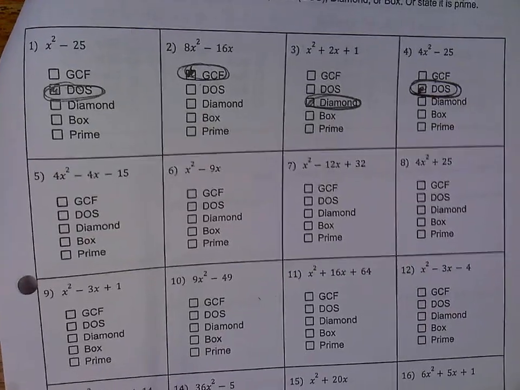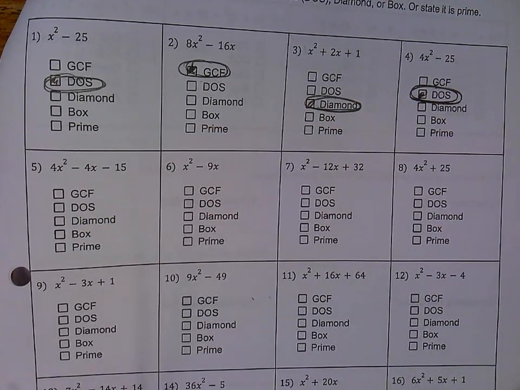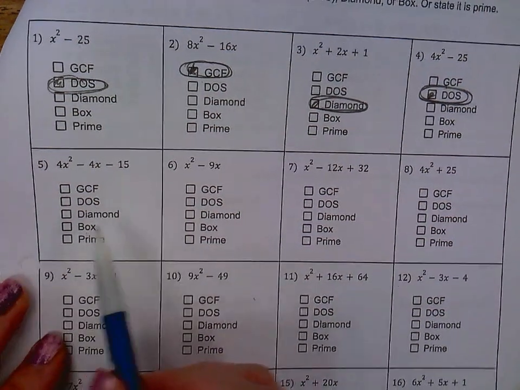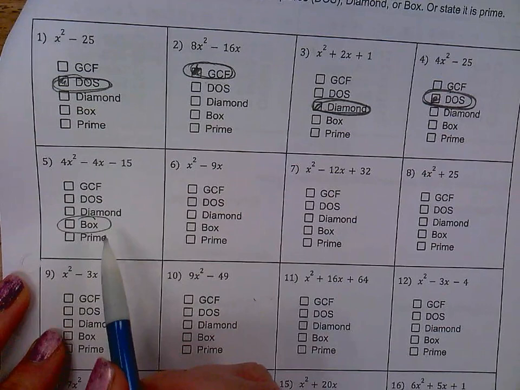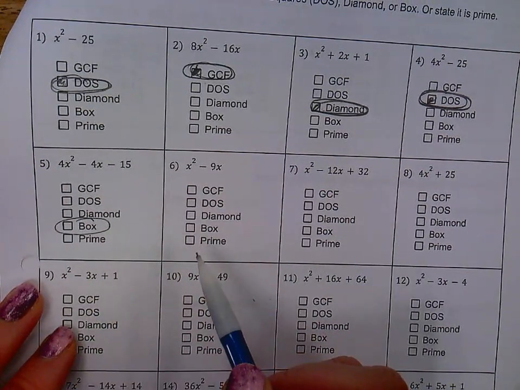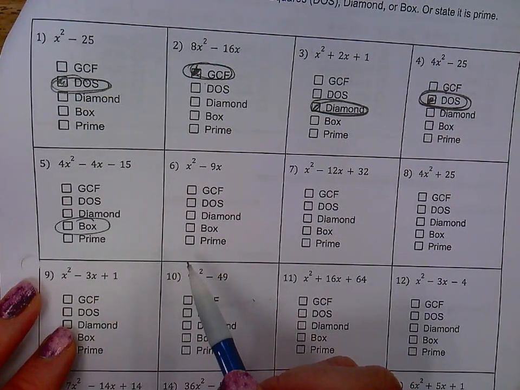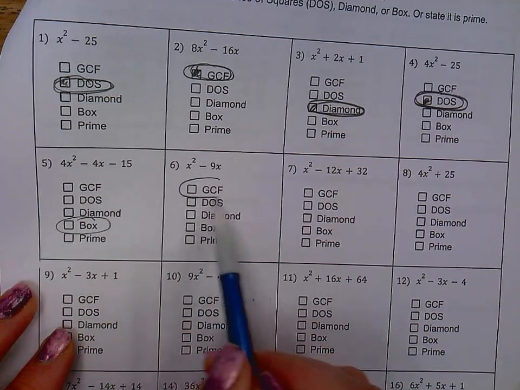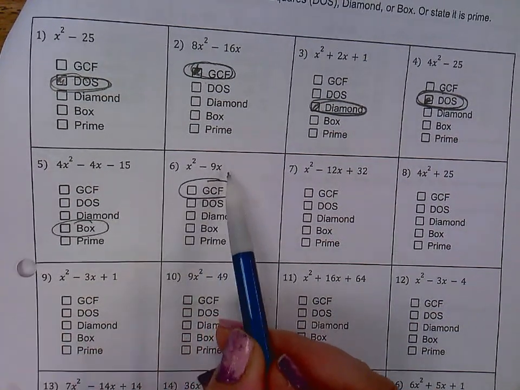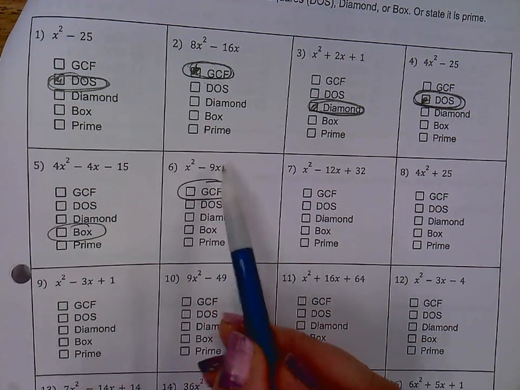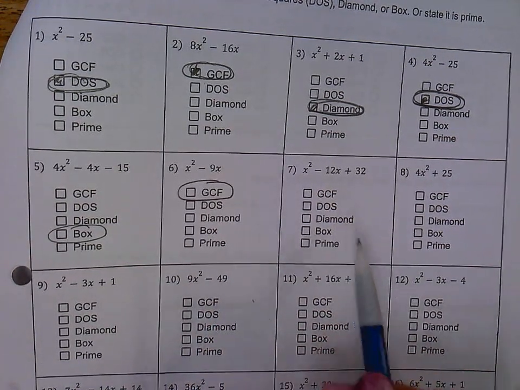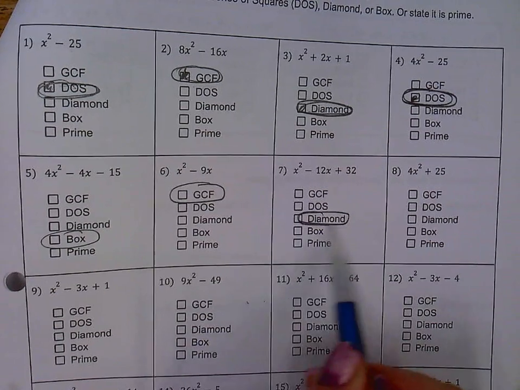Who thinks they got number 5, 6, 7, and 8 all the way across 100% correct? Call and take a shot at it. Wait, 6, what did you say? It's greatest common factor because it's 9x. So you can't use difference of squares if this is not a constant. And then what did you say for 7? Just the diamond, yep. And then 8 is prime.